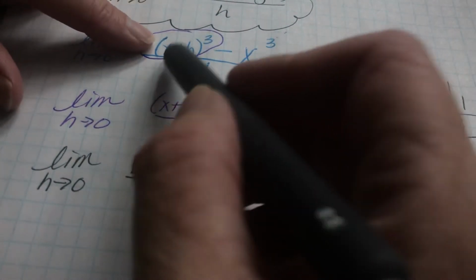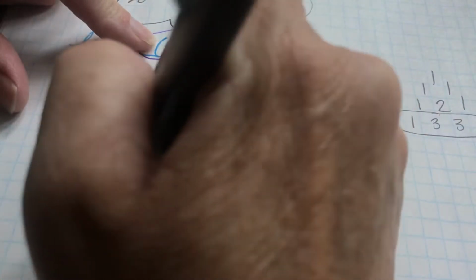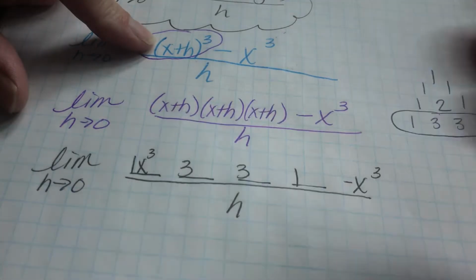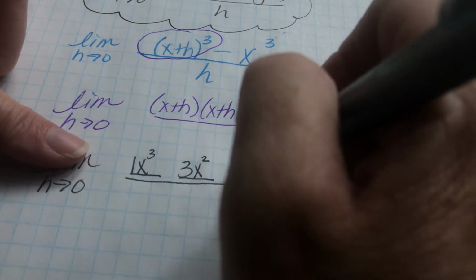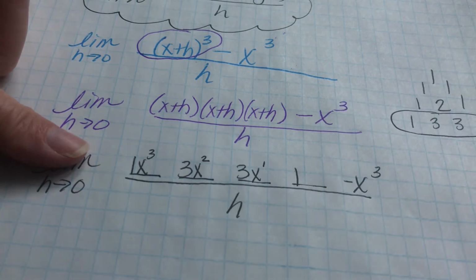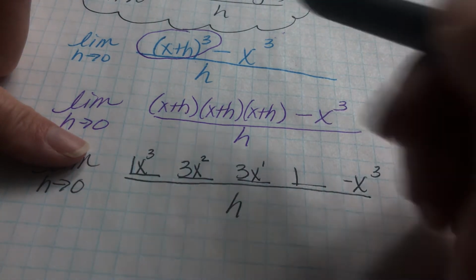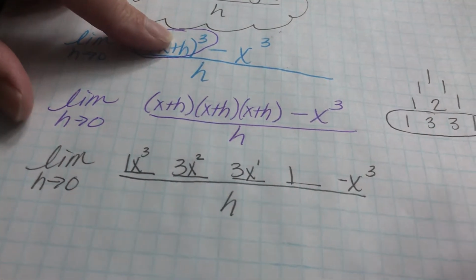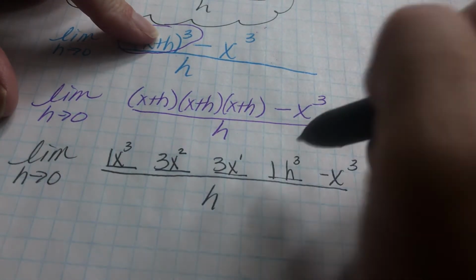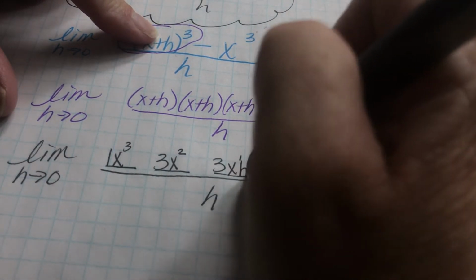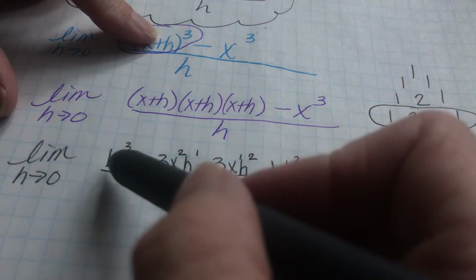Then I taught you to take the first term, and it's going to be raised to the highest power, degree 3. And then each term, it's going to drop down 1 until there's none. And then I taught you the second term, the h, is going to start at the end with the highest power, and you're going to back up, and it's going to drop down 1 until there's none.